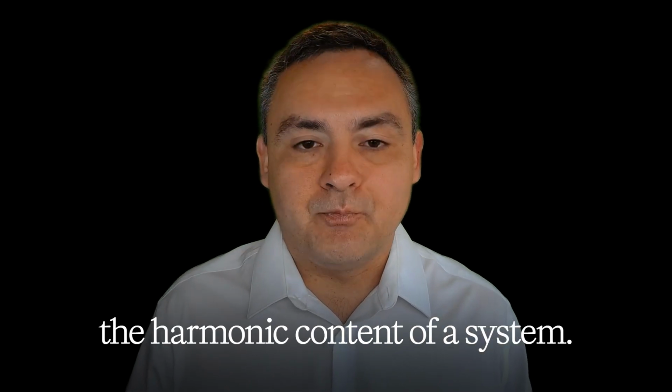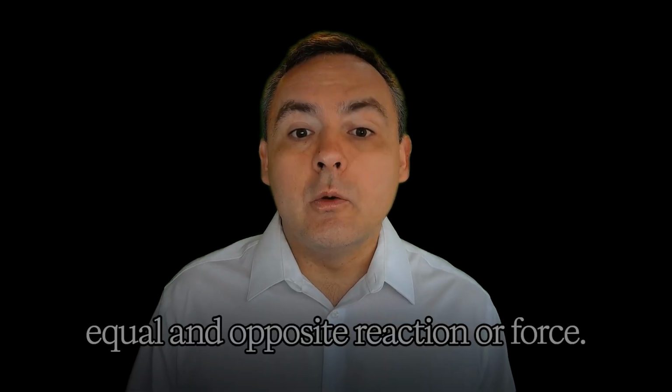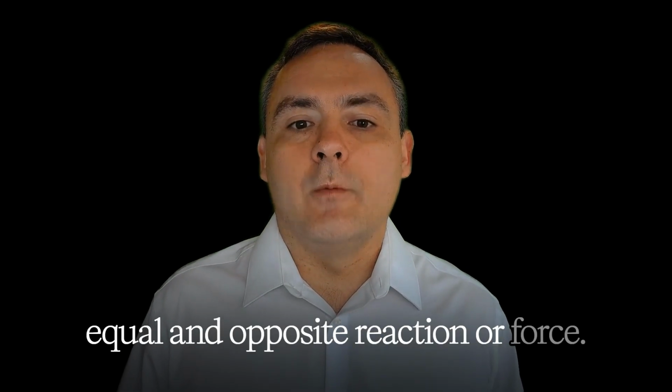content of a system. Newton discovered the third law of motion. That applies for active harmonic filters too. Newton said, for every action or force, there is an equal and opposite reaction of force. So, if the active harmonic filter is seeing 5 amps on the 5th harmonic, it will inject 5 amps of canceling current at 5 times 60 hertz, or 300 hertz, to cancel it.